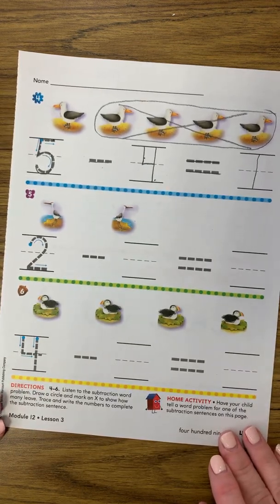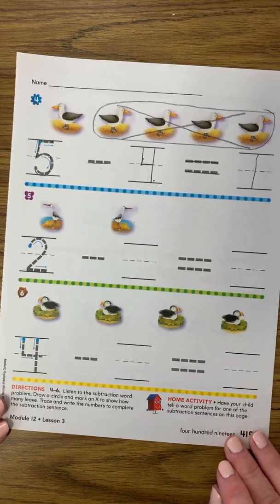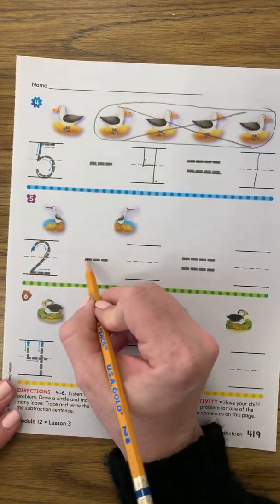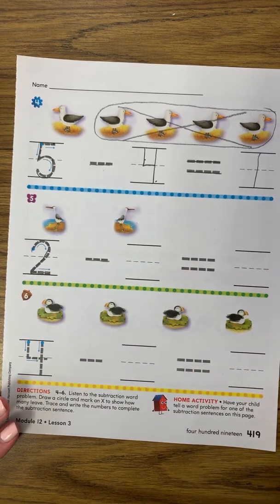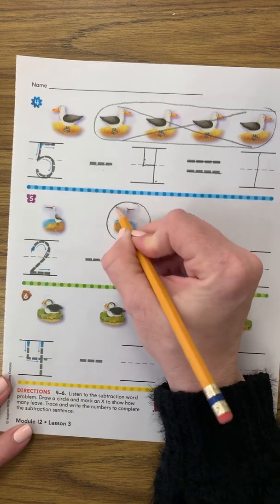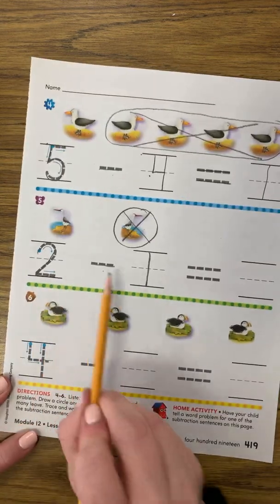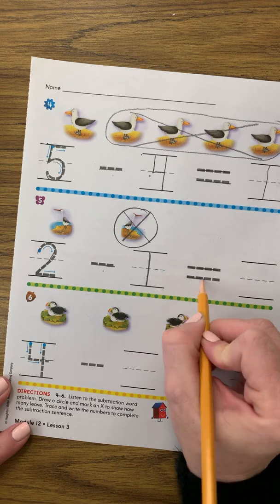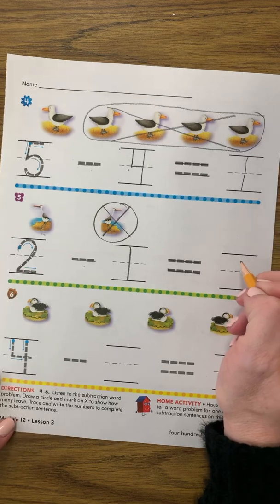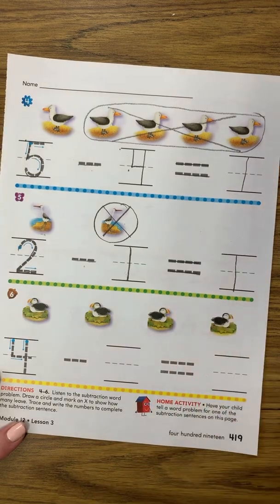Okay, let's look at number 5. There are 2 birds. One bird walks away. How many birds are there now? Let's start with our beginning. We have 2 birds. Minus, how many walked away? 1. So let's circle it, X it out. 1 left. 2 minus 1 equals, and how many do we have left? 1. 2 minus 1 equals 1.